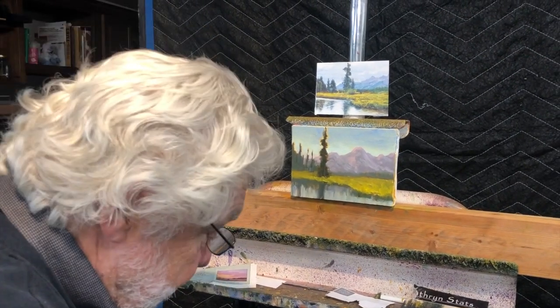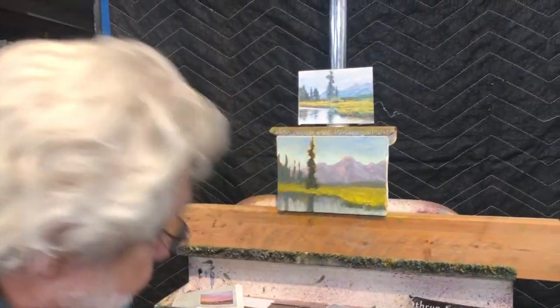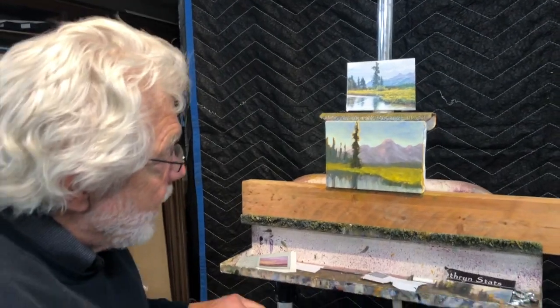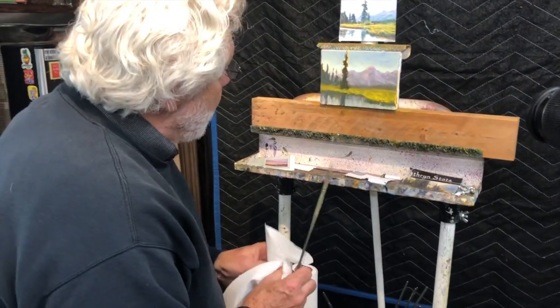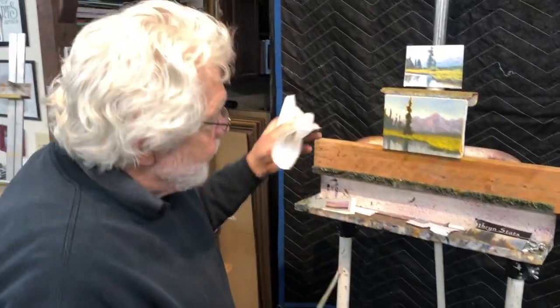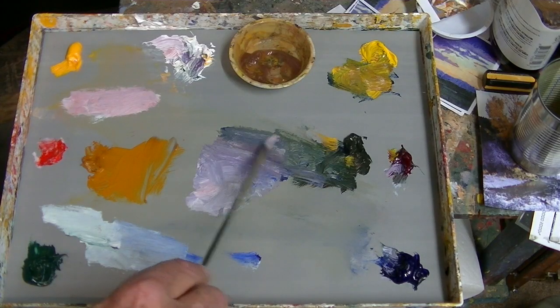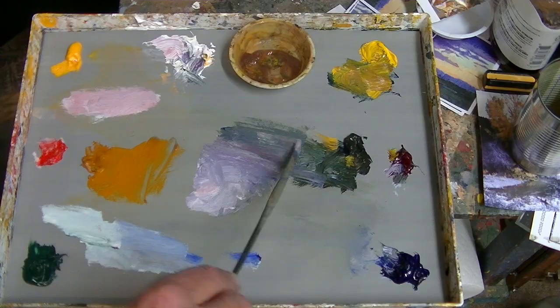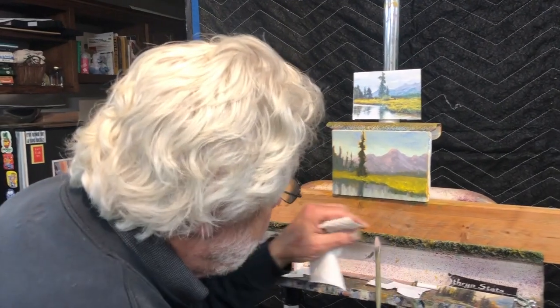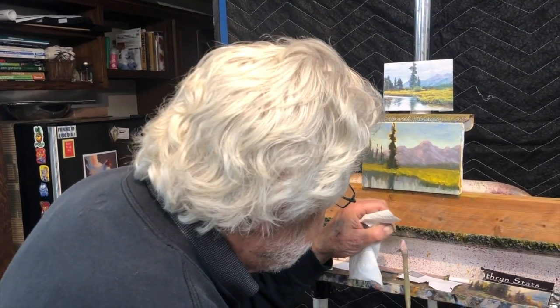Okay, so now see, I block in everything from front to back. Then I finish everything from back to front. See, I finished the sky. Now I finished that mountain. Now I've got to come in and get thicker paint. See, I've got a hair coming out of my brush.